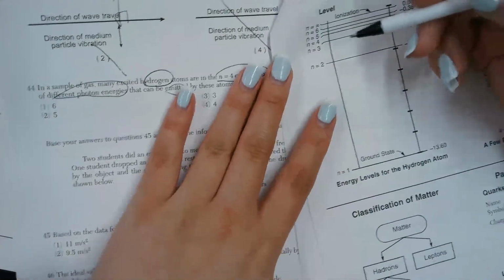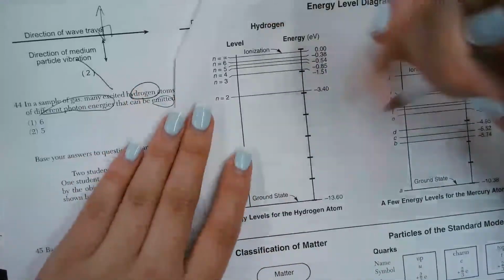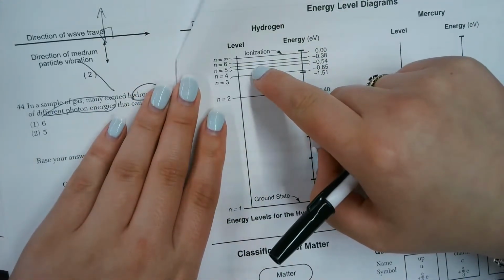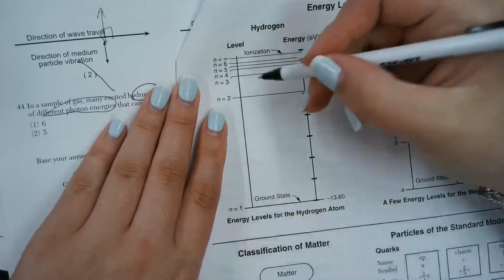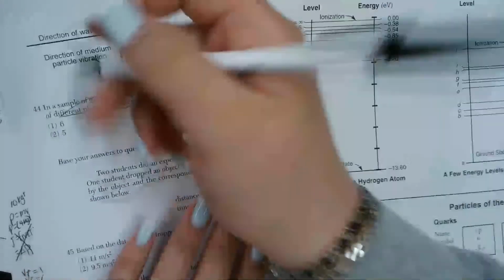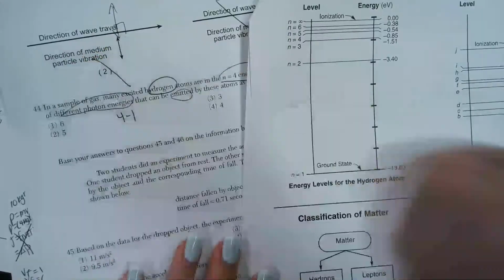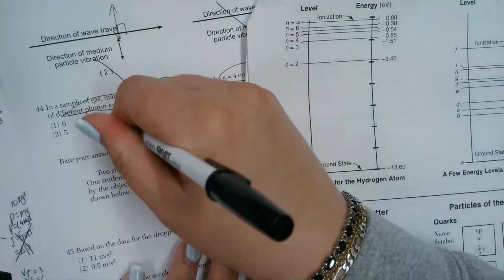So if I'm at n=4 and I want to go back down to the ground state, I can go from here to here. I'm going to list them. I go 4 to 1, 4 to 2, 4 to 3.